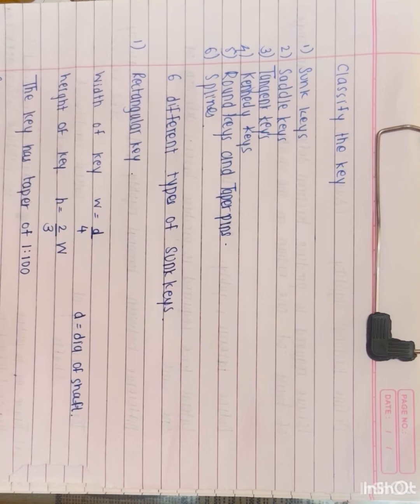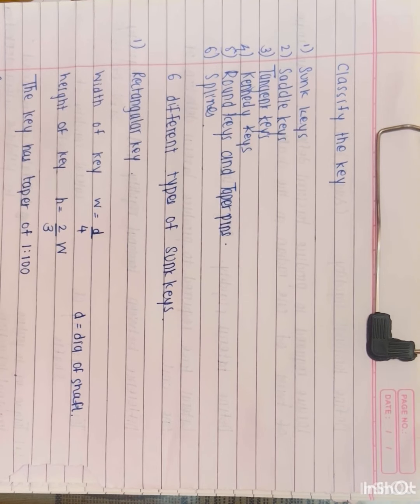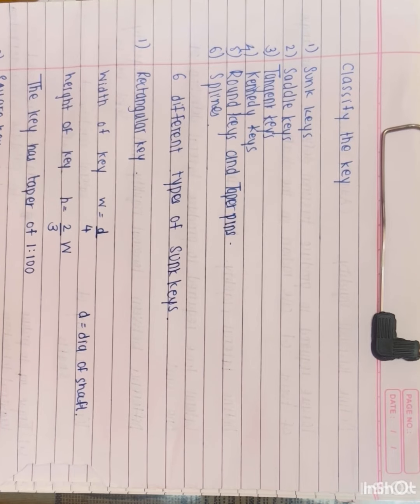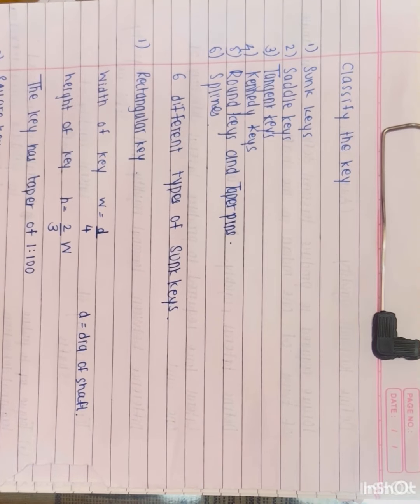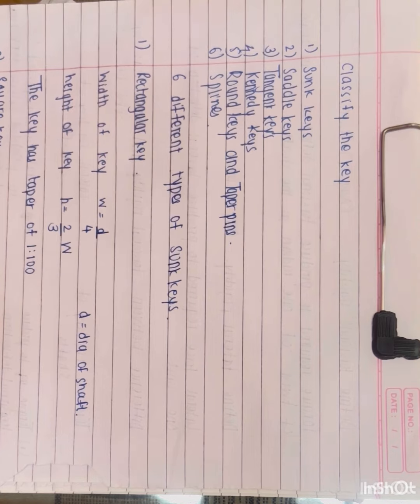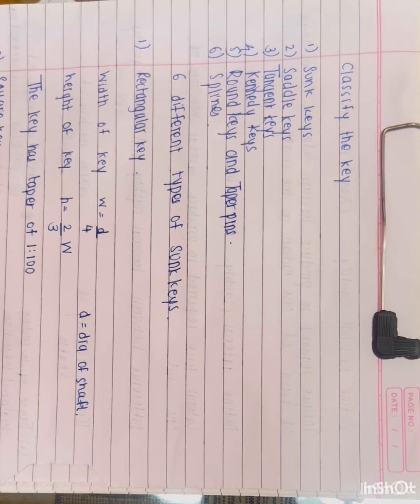There is one question which has come in exam two to three times, which is classification of keys and different types of keys. So keys are broadly classified into six types: sunk key, saddle key, tangent key, Kennedy key, round key, and taper pins and splines. I'll repeat it once again: sunk key, saddle key, tangent key, Kennedy key, round keys, taper pins and splines.